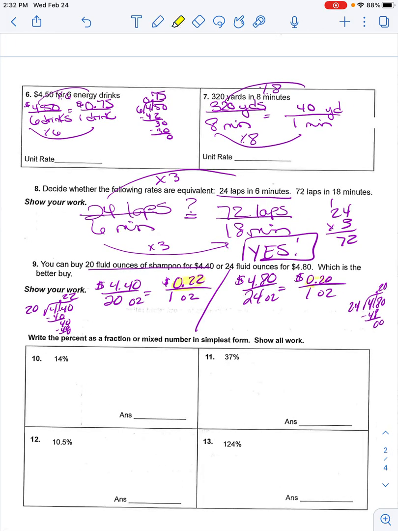One is 22 cents an ounce. One is 20 cents an ounce. Which would you rather have? Okay, you want the better buy. I'd rather pay 20 cents and get 24 ounces than 22 cents and get 20 ounces. So this one is the better buy. When you're taking your test, I want to see both answers, and then you can just circle or write a sentence saying which is the better buy.